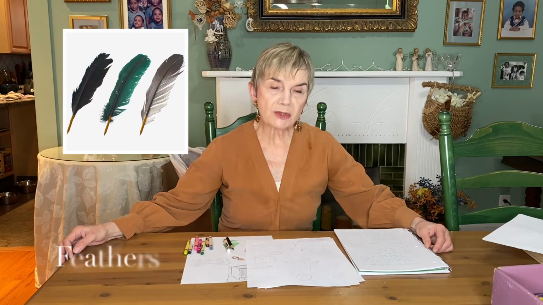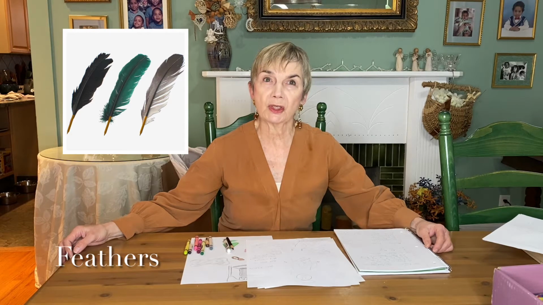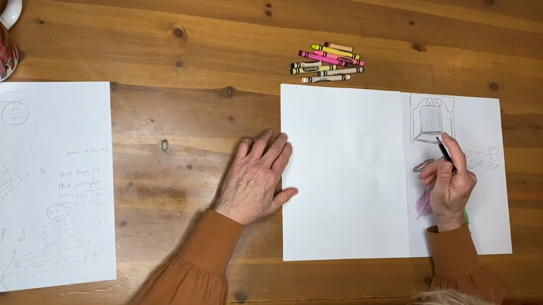And feathers are used by Native Americans to represent many things, one of which is freedom. Wings, also a universal symbol of freedom. I've chosen 4 or 5 of these to work on with you today. Let's begin with the Liberty Bell.